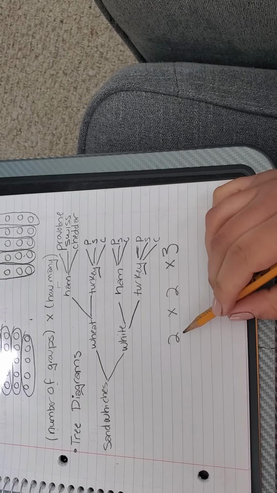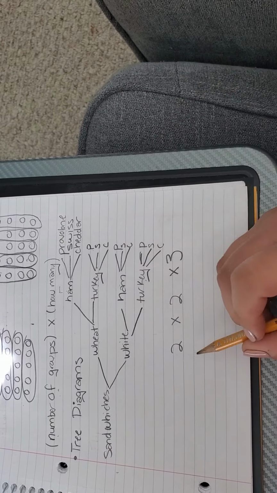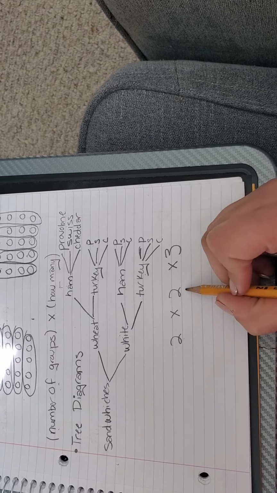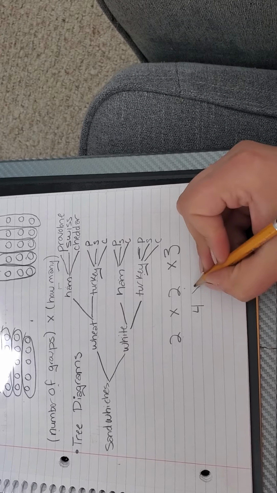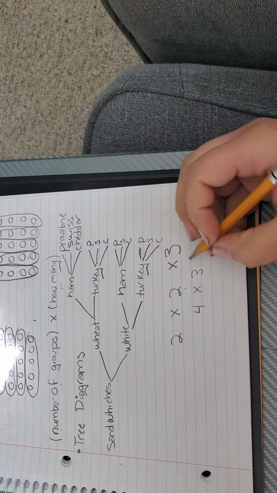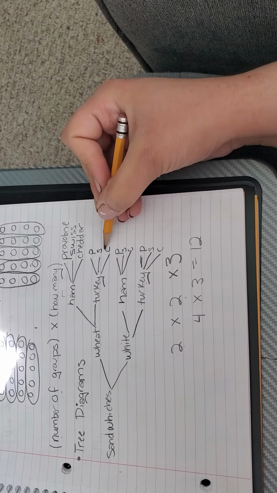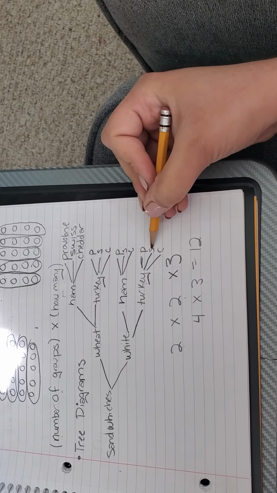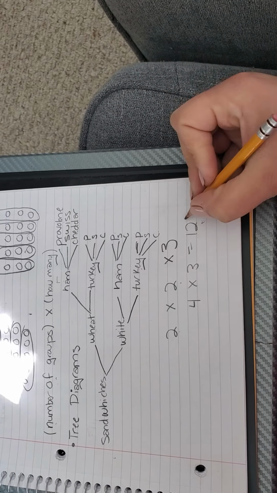So if we did this problem, we should get the amount of possibilities we have. So 2 times 2 is 4, times 3 is 12. 2, 3, 4, 5, 6, 7, 8, 9, 10, 11, 12. That's our amount of choices for the cheese.